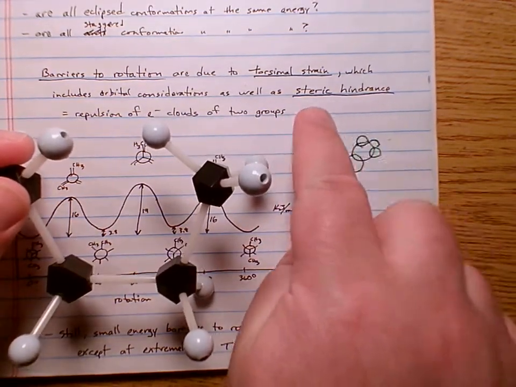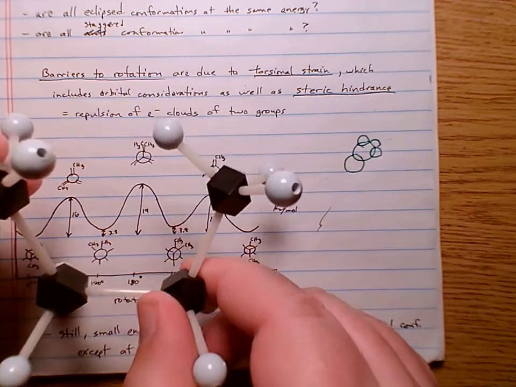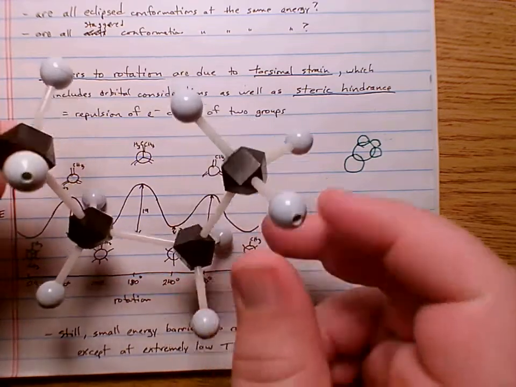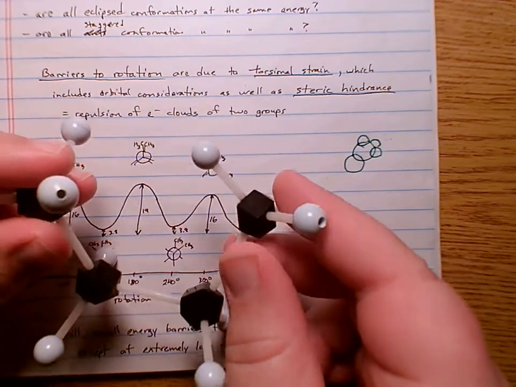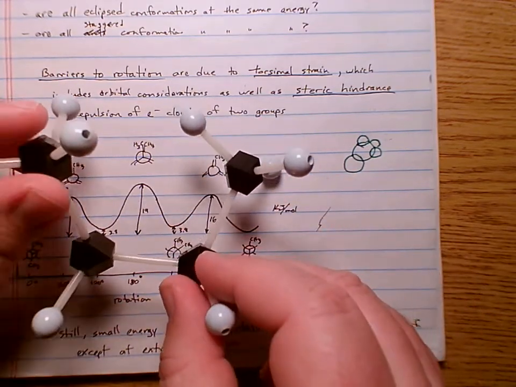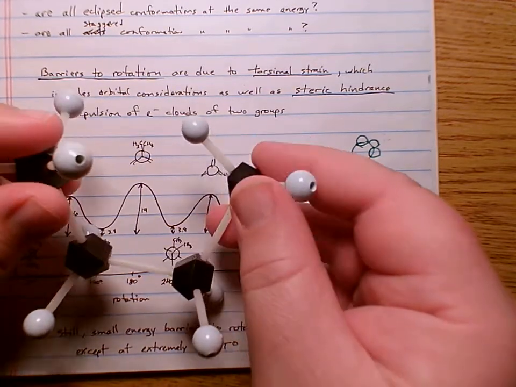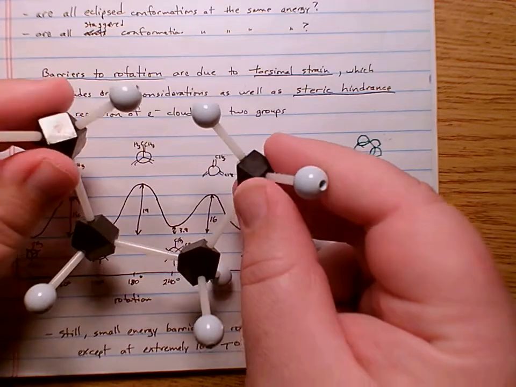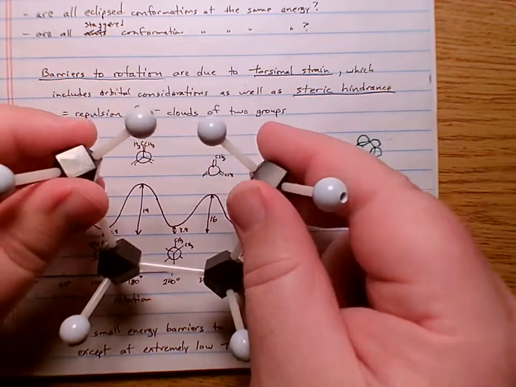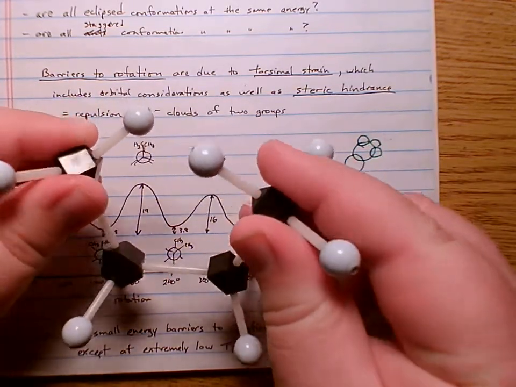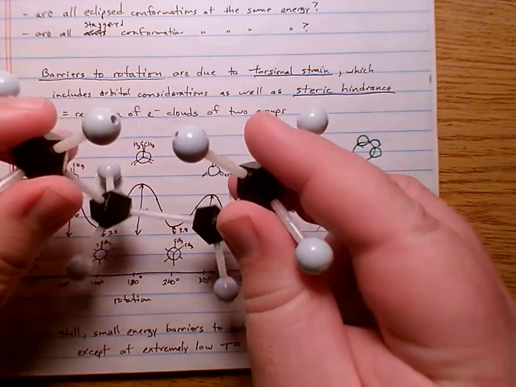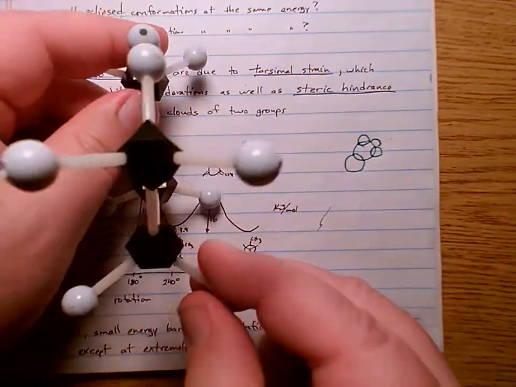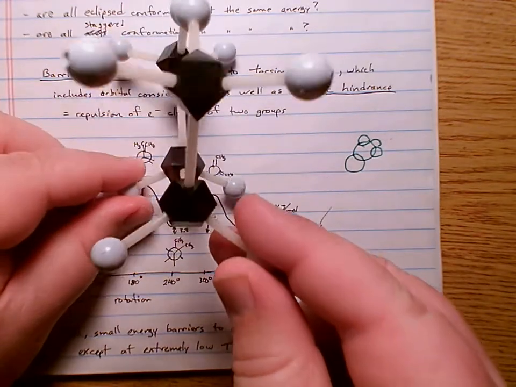We call that steric hindrance when, due to just bulkiness, due to electron clouds bumping into electron clouds, they don't want to work. Now, if we had the proper models, which are quite expensive, we would see that if the two hydrogens were in this orientation, you actually could not rotate these past each other, you could not actually get into the full eclipsed conformation that we have right here.